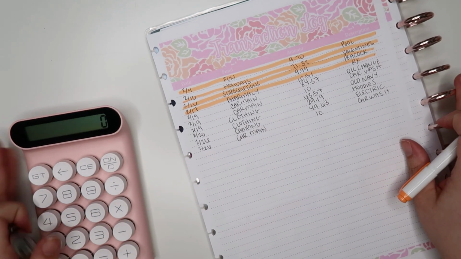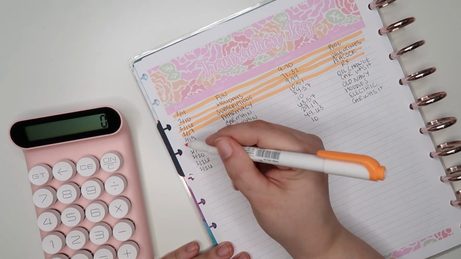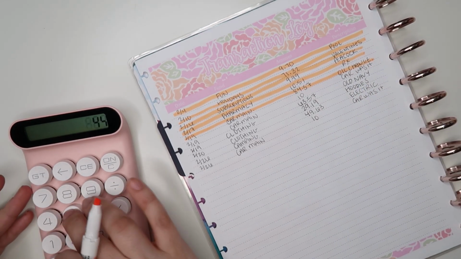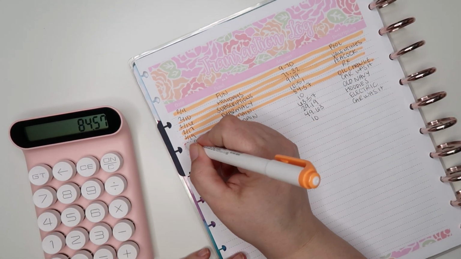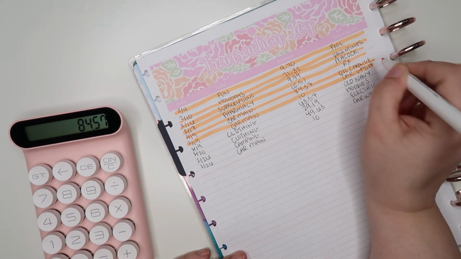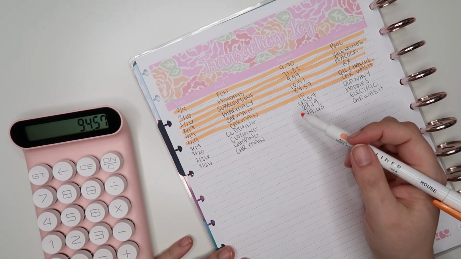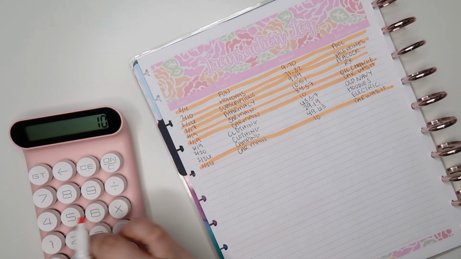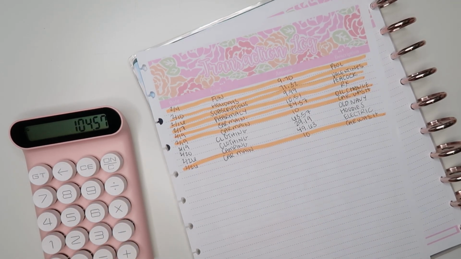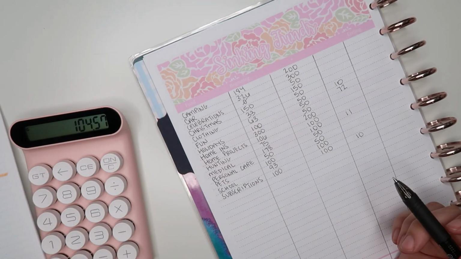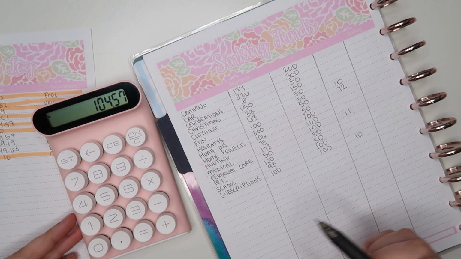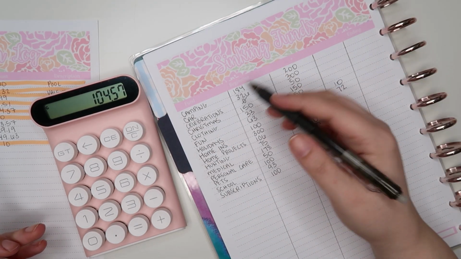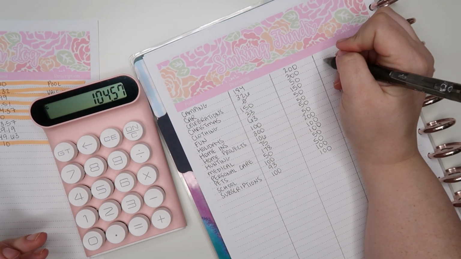So for car maintenance, we had $84.57 for an oil change, plus 10 for a car wash, plus 10 more. So $104.57. I will round that up to 105. So that was car maintenance, right? Yep.